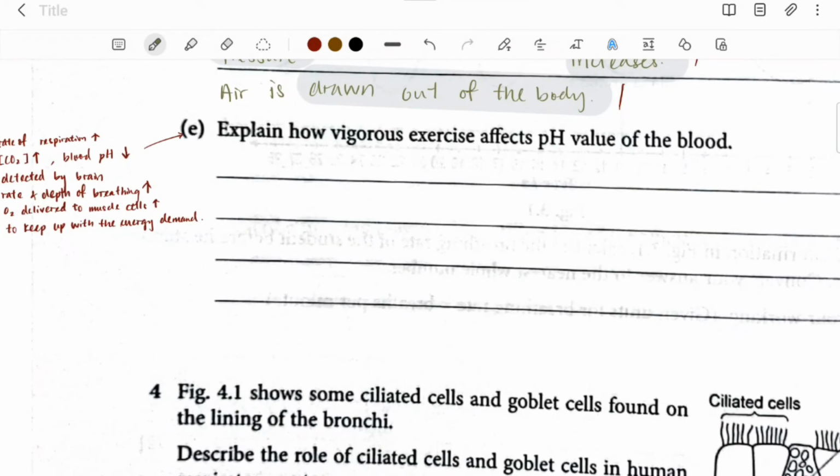Because their outcome is the pH value, so we write down the pH value first. pH value of blood decreases.